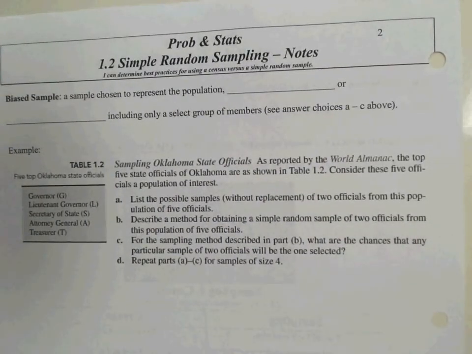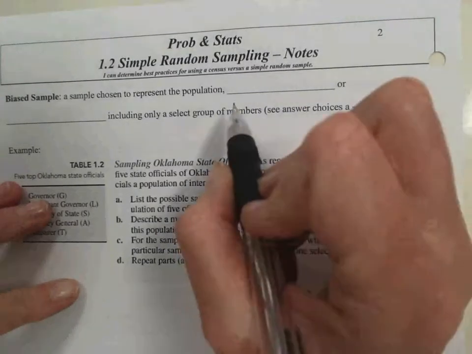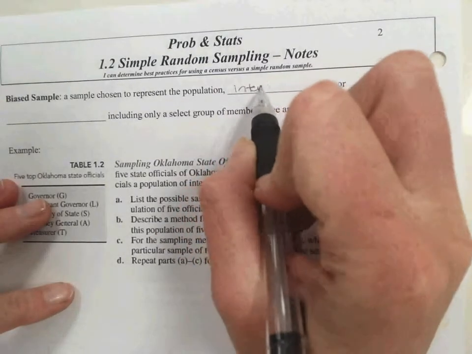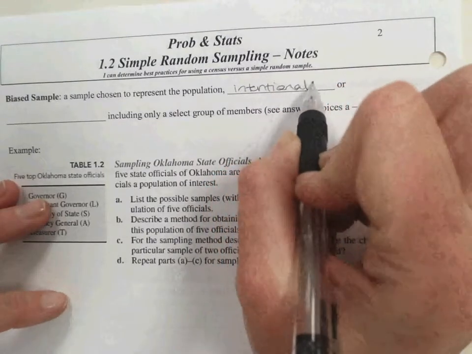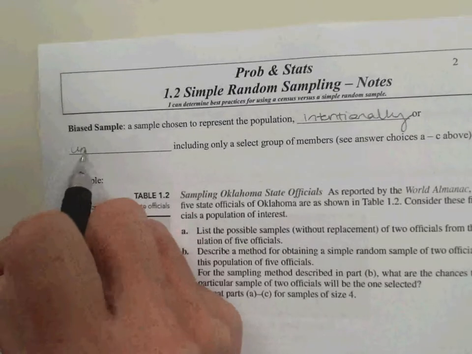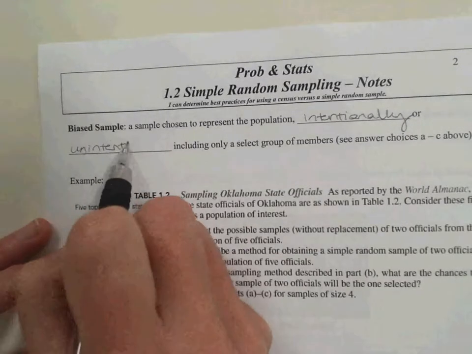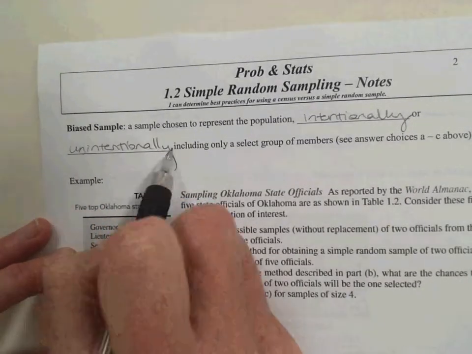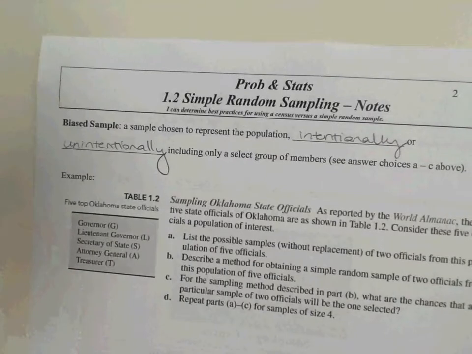And when we talk about a biased sample, that's a sample chosen to represent the population and either intentionally or unintentionally it includes only a select group of members.